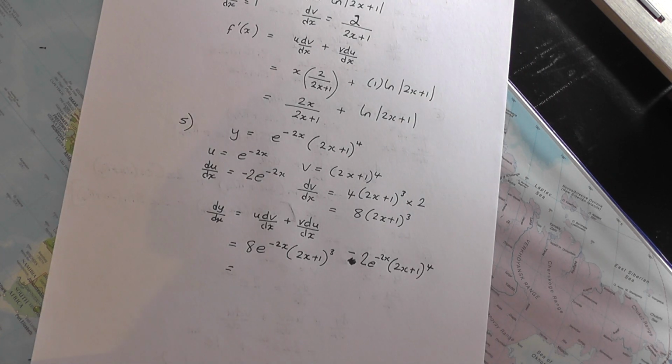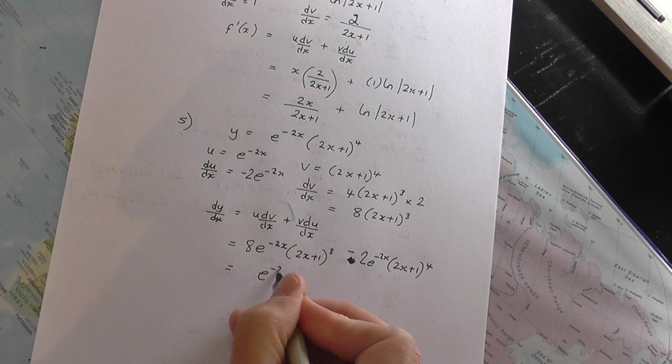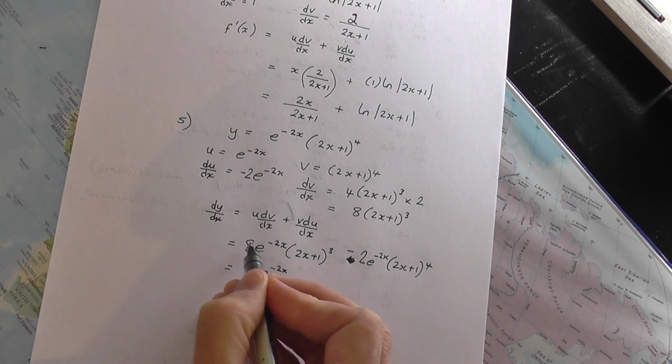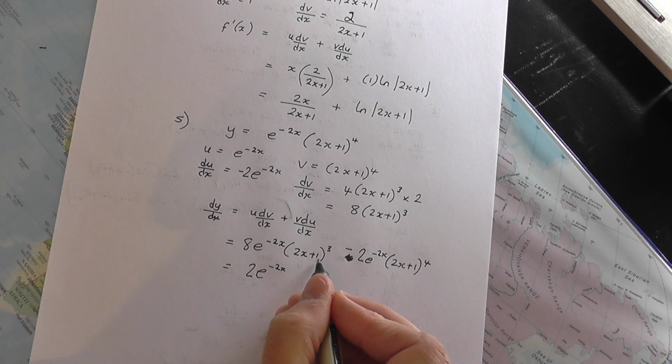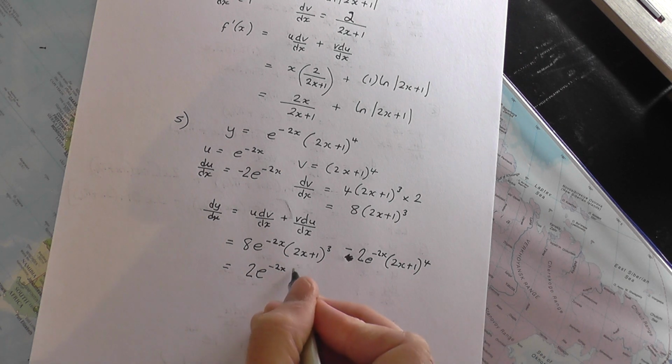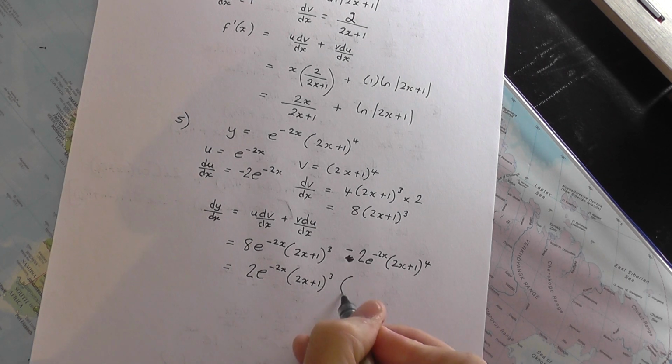Equals, a bit of simplification. I would suggest you various common factors. There's an e to the minus 2x in both terms. There's a 2 that goes into both numbers. And there's a cube bracket there and a power 4 bracket there. So a cube bracket will be a common factor. And the rest goes inside another bracket.